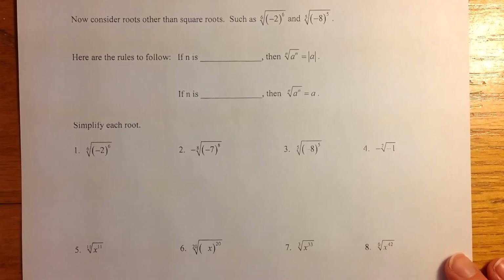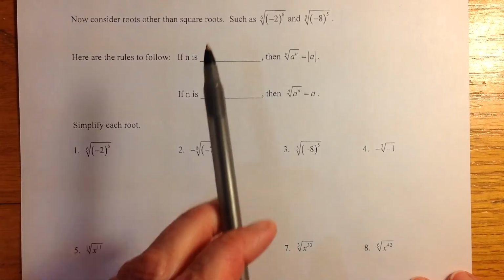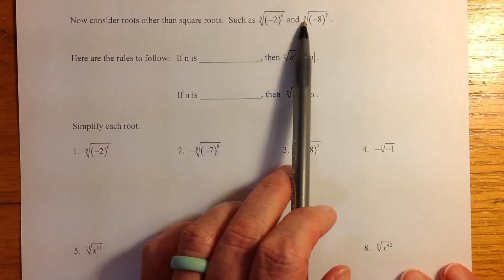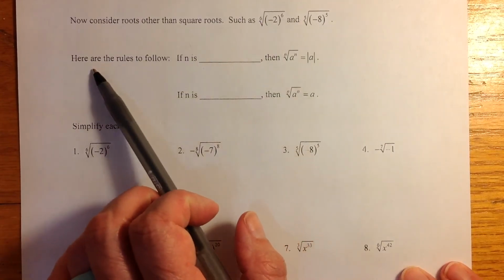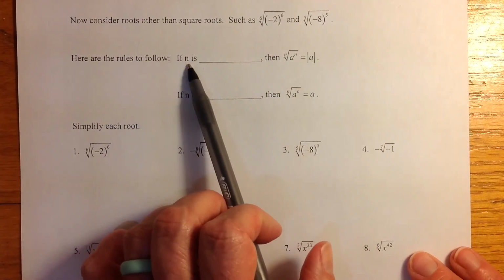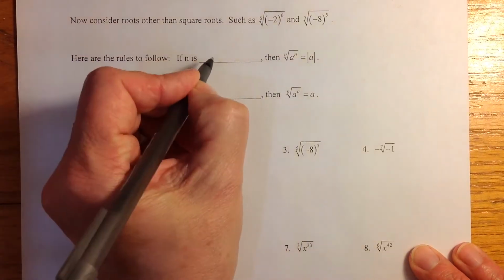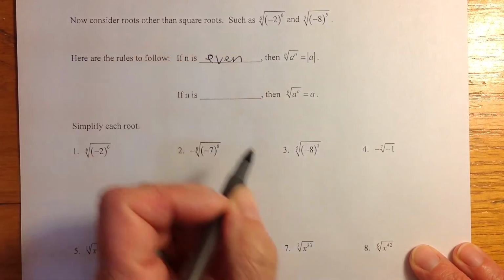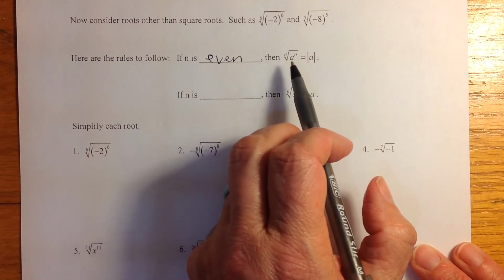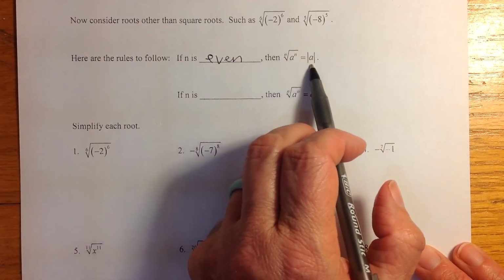All right, well now let's consider roots other than square roots and what has to be true. Well, we're taking a 6th root and a 5th root, right? So we have to know some rules. If n, remember n is the index, if n is even, then the nth root of something to the nth power is the absolute value of a.